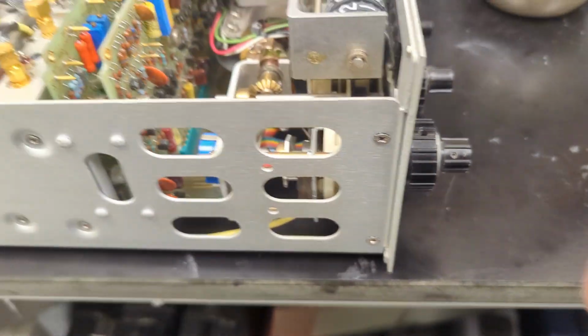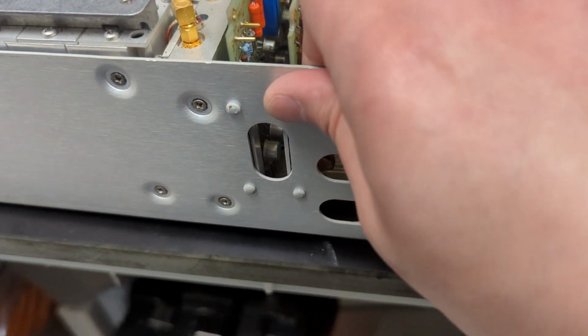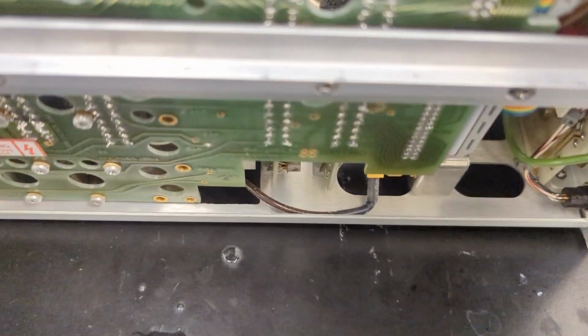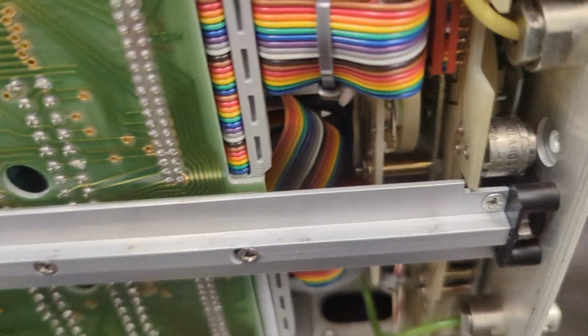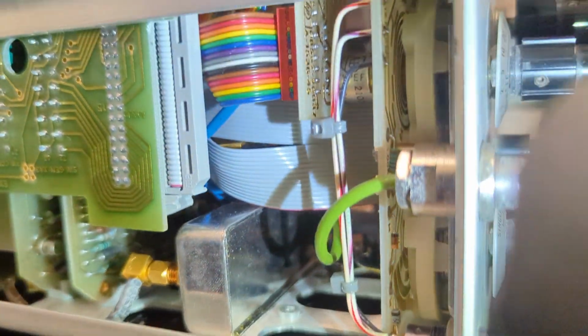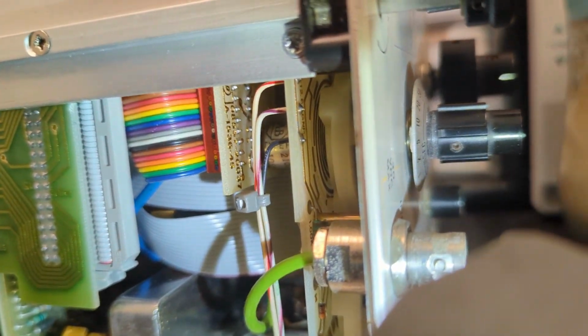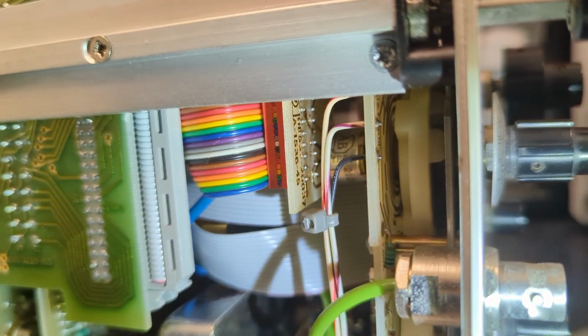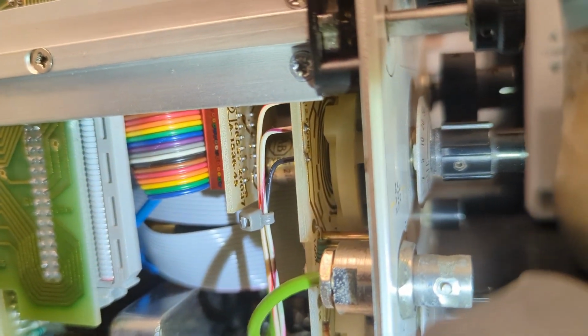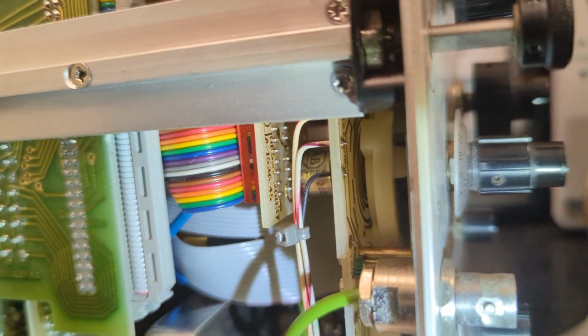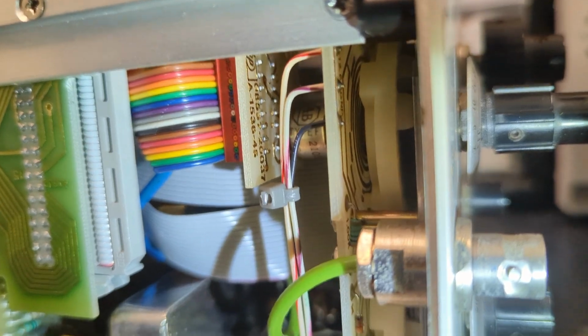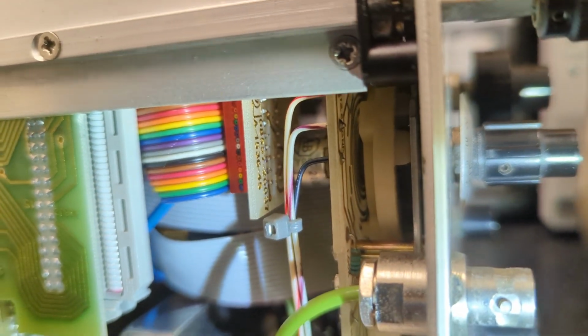Let's flip this guy over so we can get a look. A lot of these controls on the front have these wiper-based pots, and you can see the circular traces where the contacts will make contact.